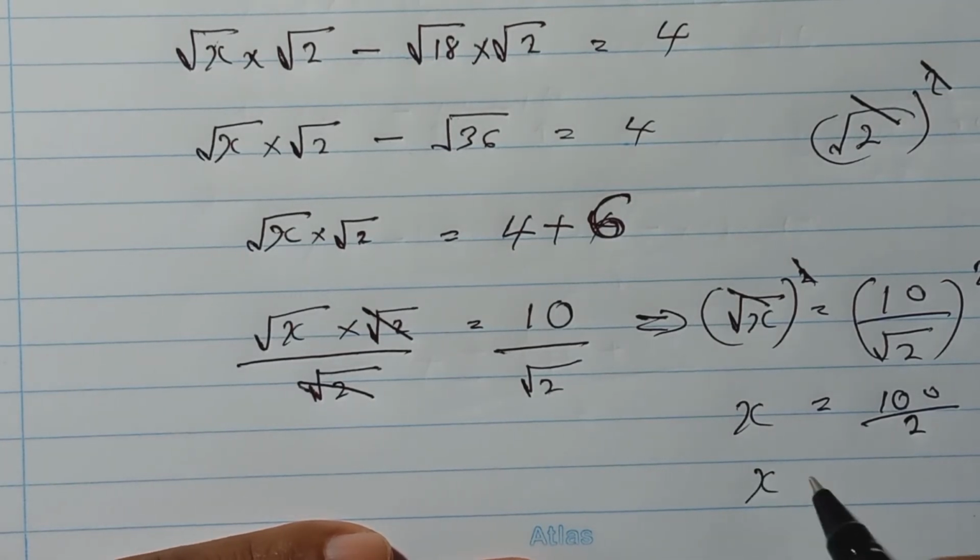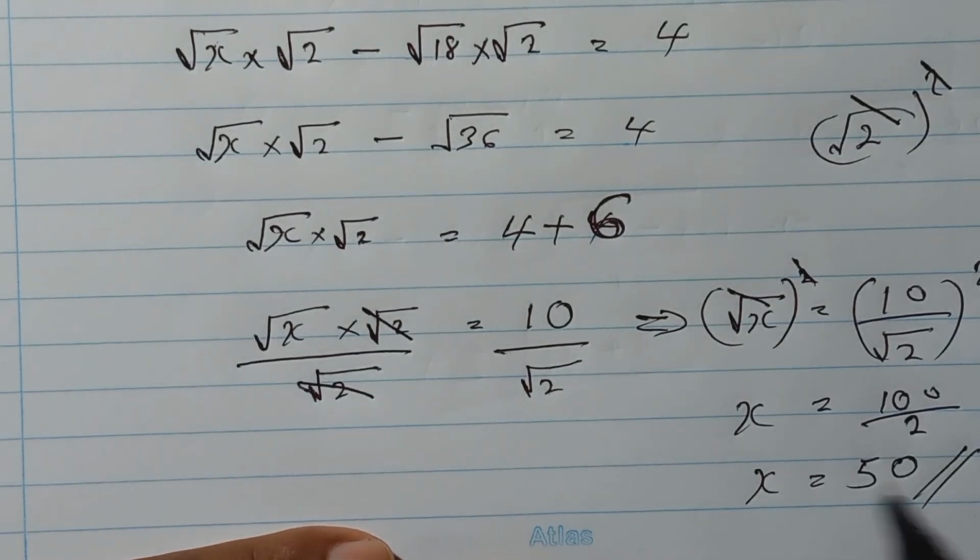Then your final answer will be 100 divided by 2, that will be 50. So x equals 50.